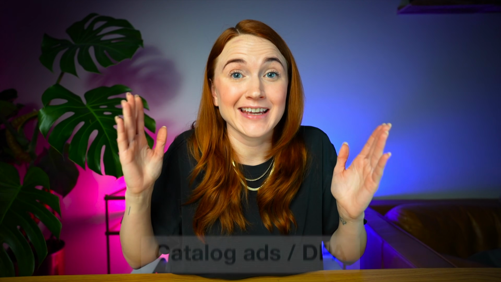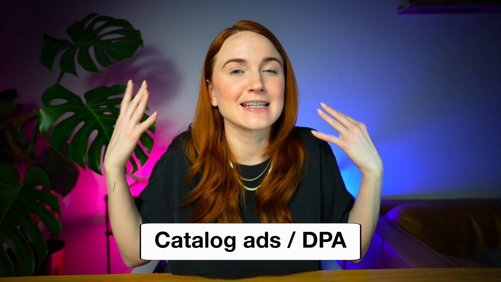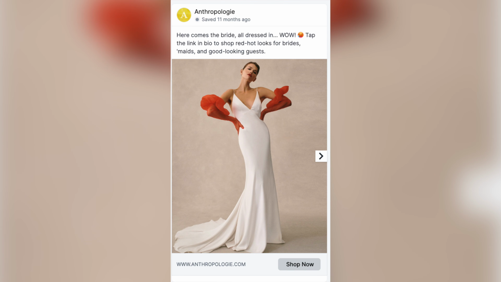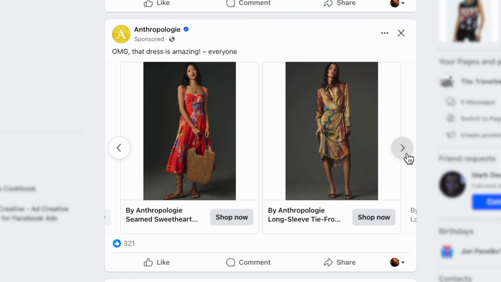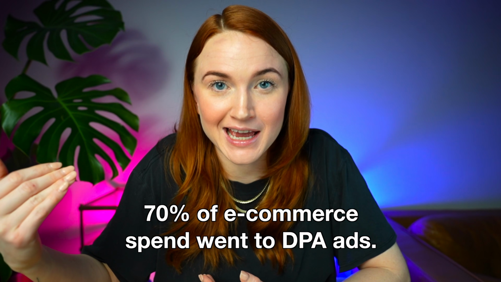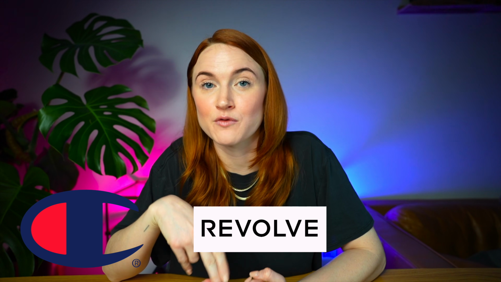Okay, now let's talk about the potential third audience. And you're gonna understand why I categorize this as a different audience. But these are catalog ads or the DPAs, the dynamic product ads. Catalog ads are a huge category. In fact, Meta actually released a statistic recently that showed that 70% of all retail and e-commerce went to DPAs. Some of the biggest retailers in the world primarily use this, like Champion, Revolve, Hanes.